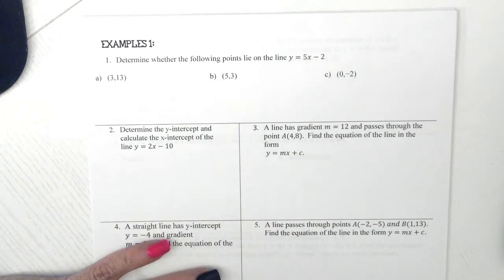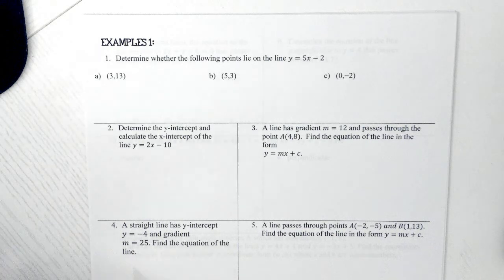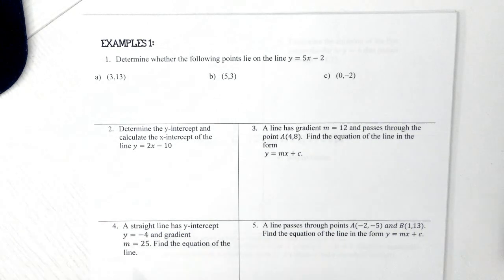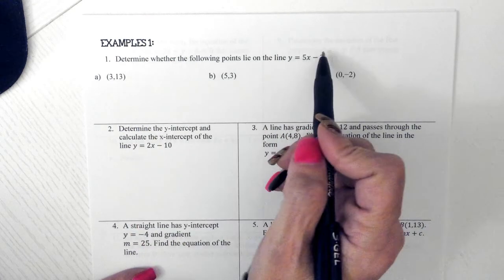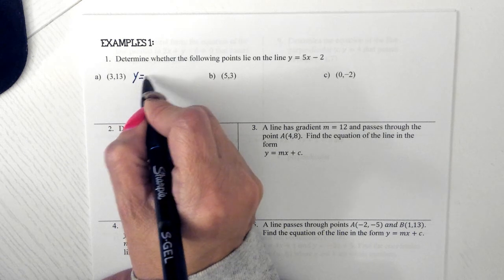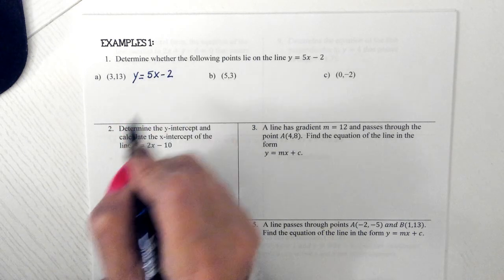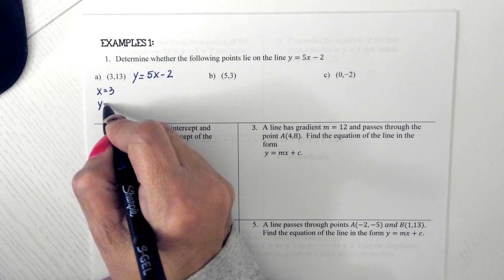All right, so the first one we've got here, determine whether the following points lie on the line. Well, all I have to do mathematically is take this and plug those points in. So y equals 5x minus 2. I know that x equals 3 and y equals 13.